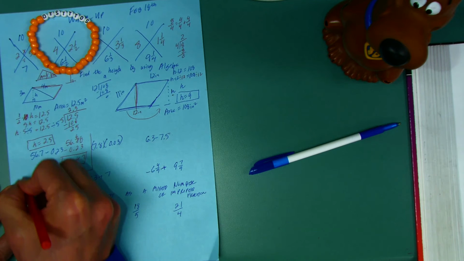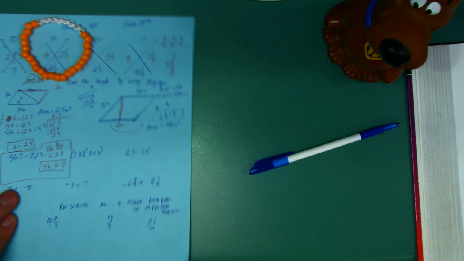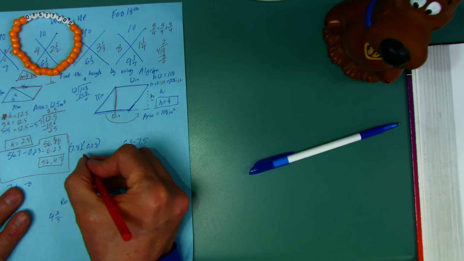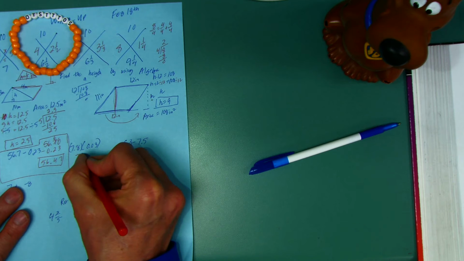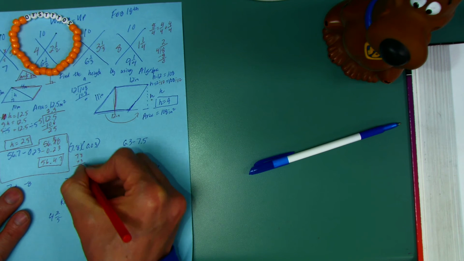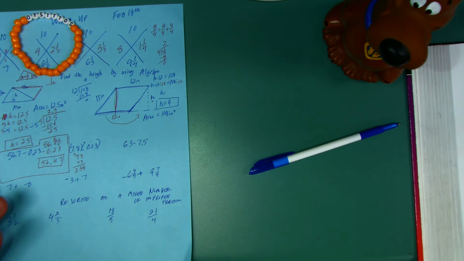Box your answer. Box your work of the problem. Okay. What does this mean? It means multiply, right? So I'm going to multiply. I'm going to pretend it's 78 times 3. 3 times 8 is 24. 3 times 7 is 21 plus 2, 23. 234.